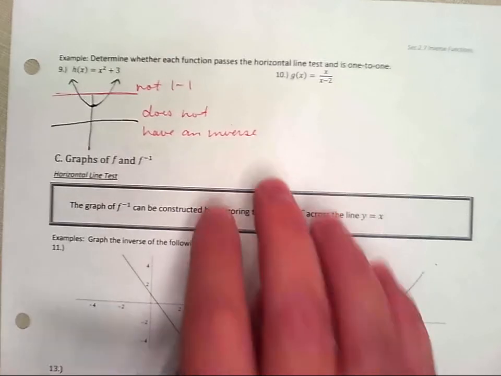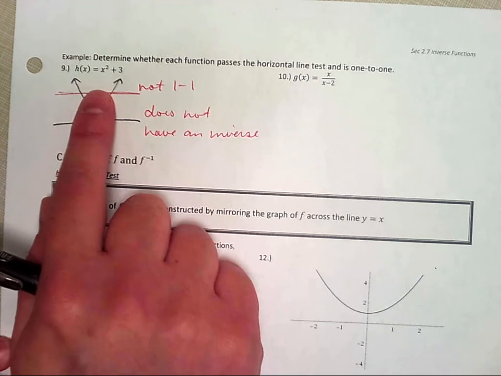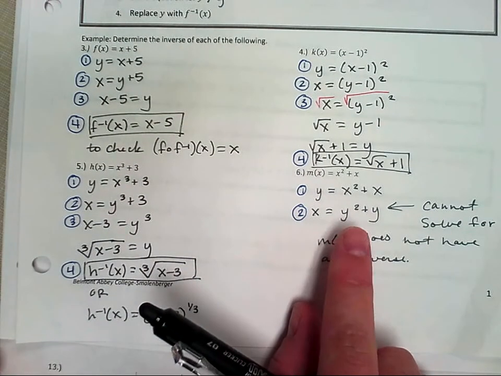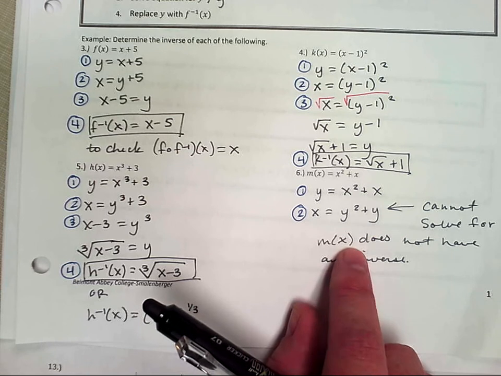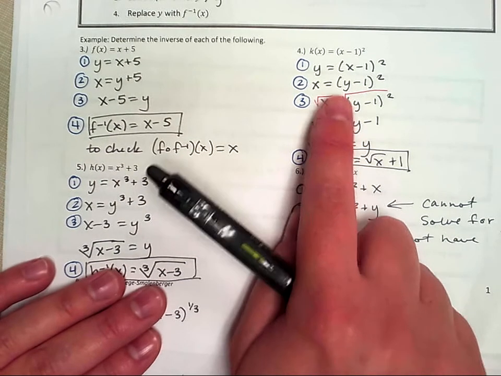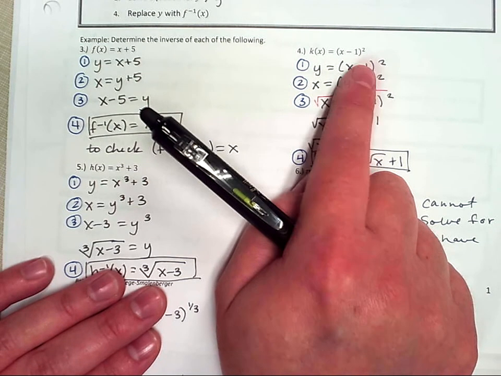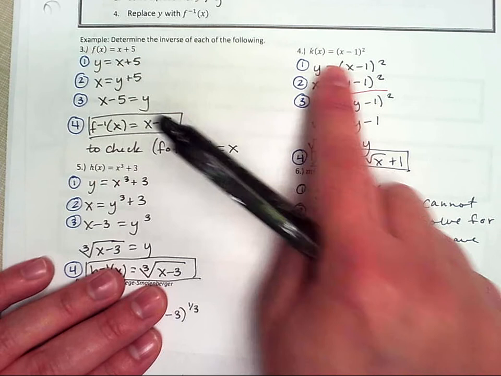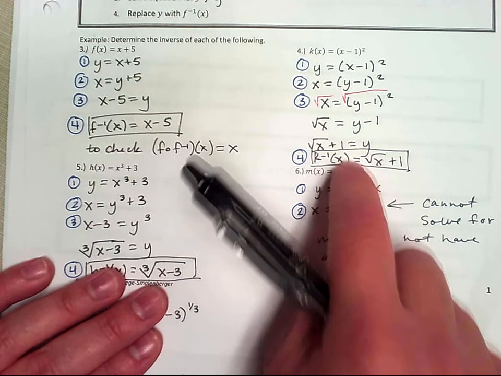So let's bring this back to the first page. Because if we know that x squared is a parabola, let's look at number 6. Number 6 is x squared. That's a parabola, right? So that's why we cannot find the inverse. What does that mean about number 4, though? Number 4, I have x minus 1 squared. That's a parabola too, right? So mathematically, we found one, but it does not exist.